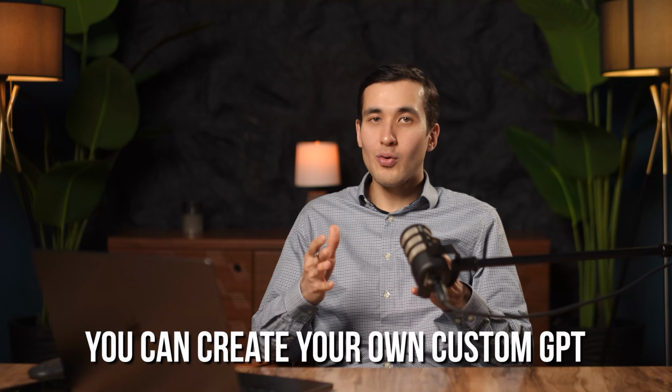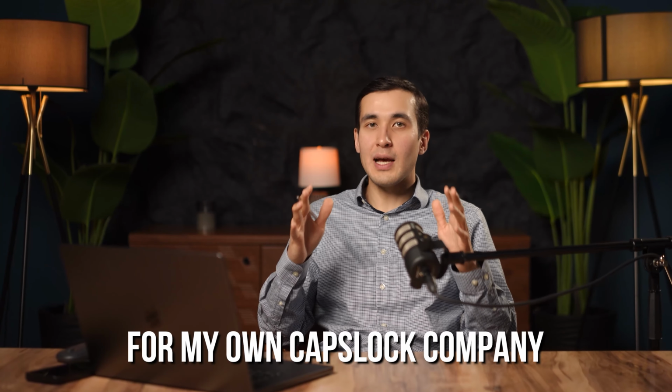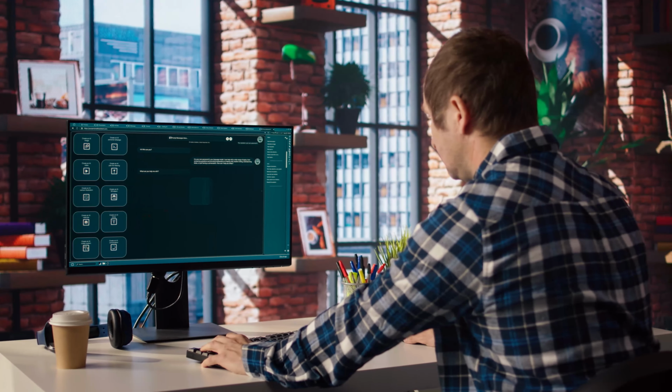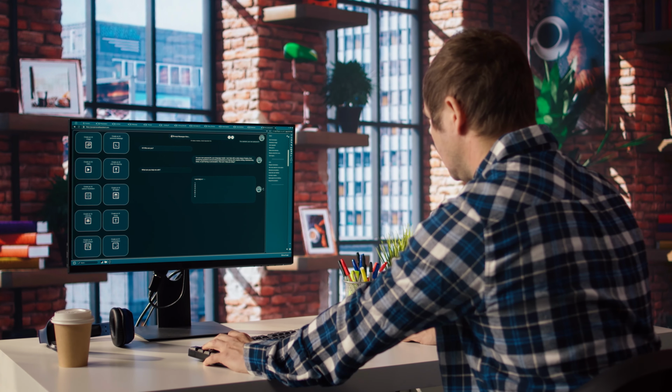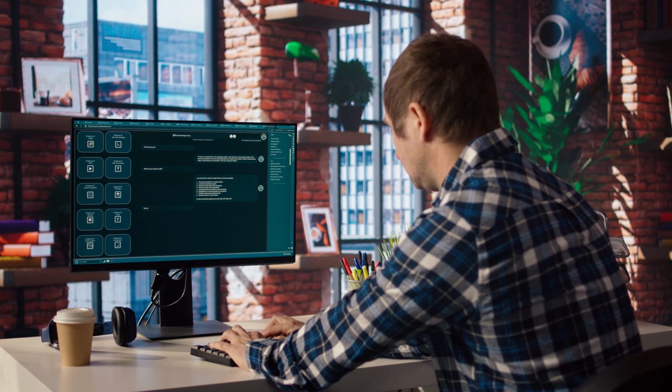But what is more important, you can create your own custom GPT. And the best part, you don't need to know how to code. Alright, let me show you how easy it is to create your own custom GPT. Let's do it live, and I'll build one right now for my own capsule hotel company called Capslock. The goal is to create an assistant GPT for my employees, a virtual assistant that helps our staff to maintain service standards, report issues, and keep everything running smoothly in my business.